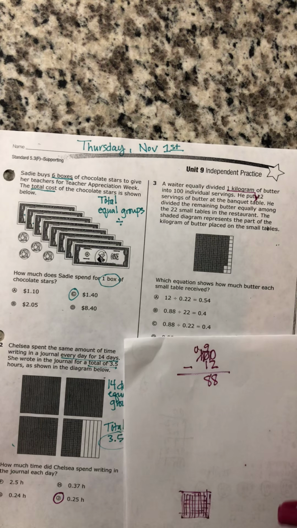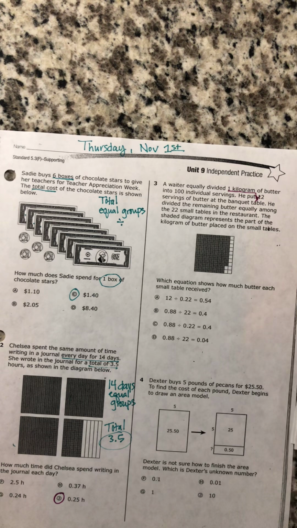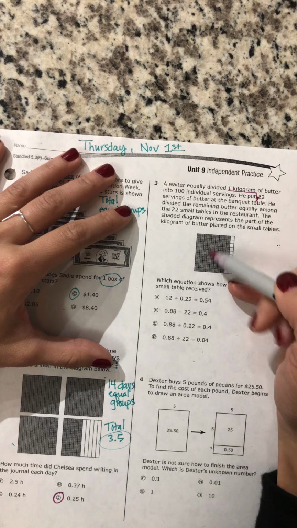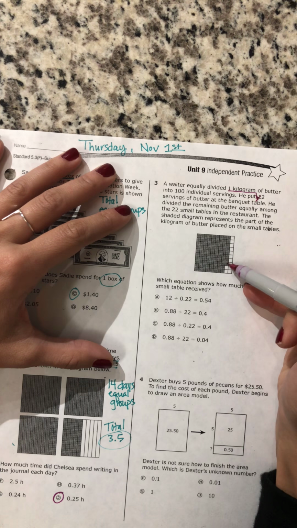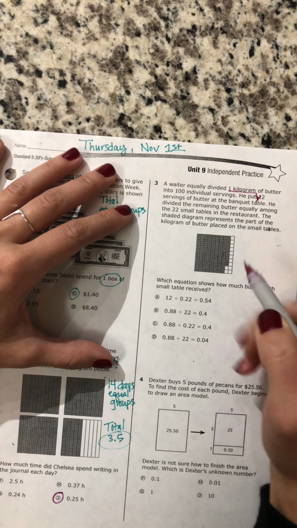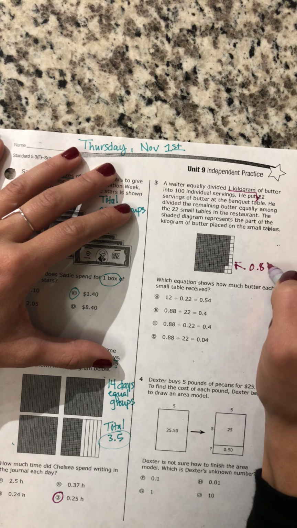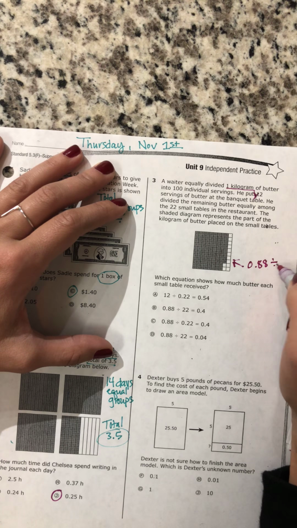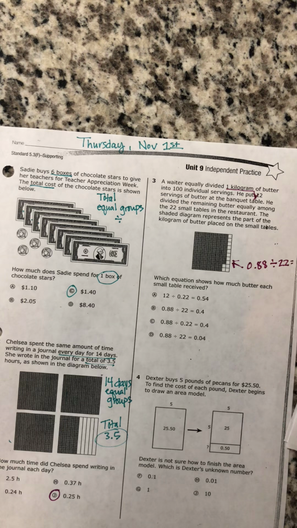That's 8, 88. So it'd be 88 hundredths. Okay? 88 hundredths. And that makes sense because now if I count this up, that's 1 tenth, 2 tenths, 3 tenths, 4 tenths, 5 tenths, 6 tenths, 7 tenths, 8 tenths, and 8 hundredths. So that's exactly what that's representing. So I know I'm right so far. Yay. And I'm dividing that up onto the 22 small tables. And I need to figure out what that is.